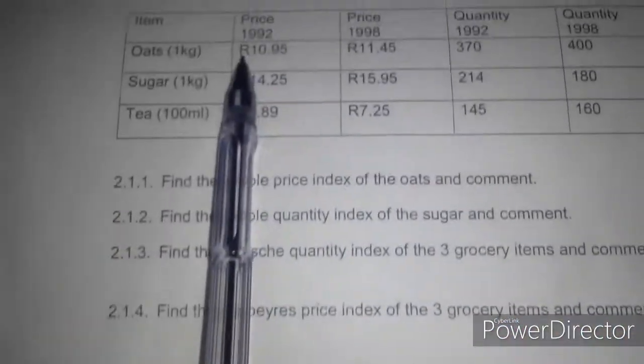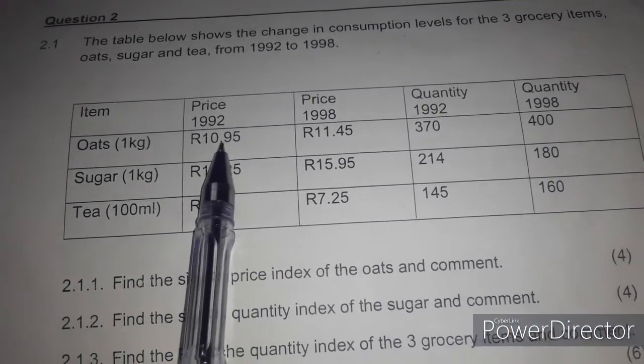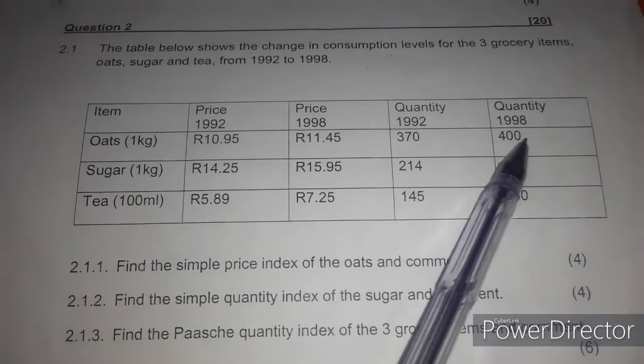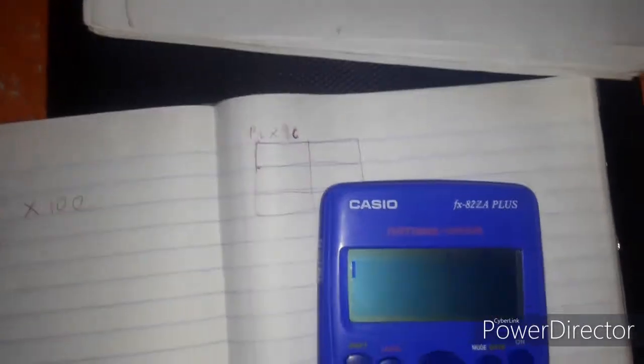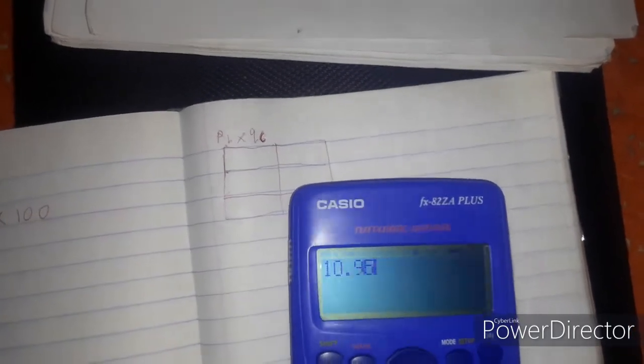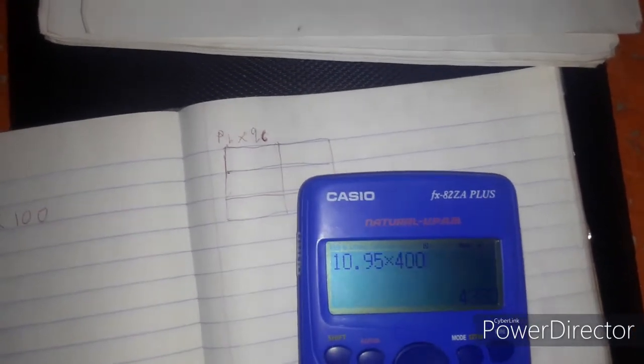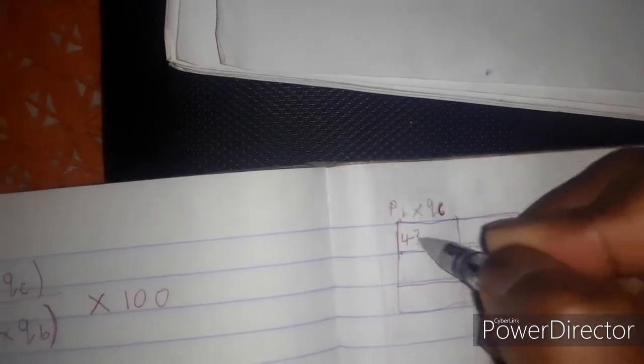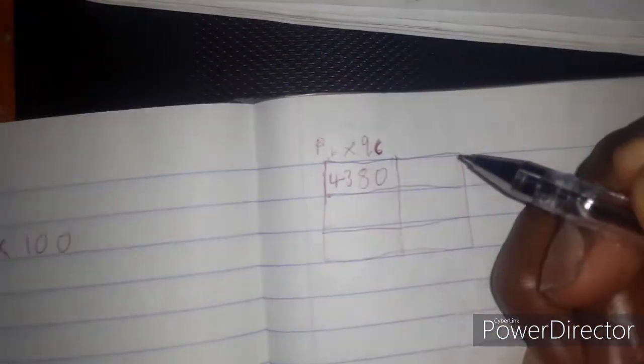So, 10.95 times 400. This is Q_C, this is P_B. 10.95 times 400 is equal to 4,380. Then you write here 4,380.